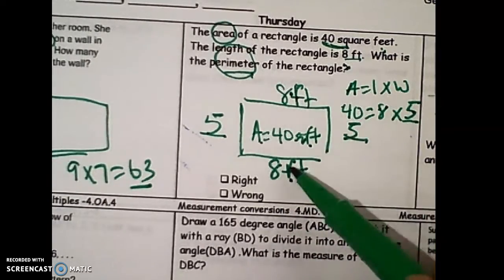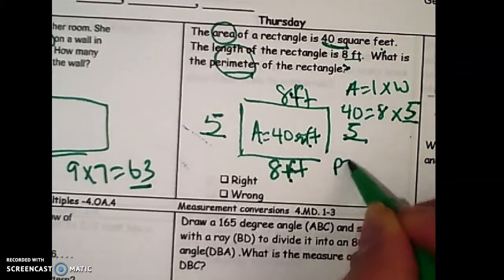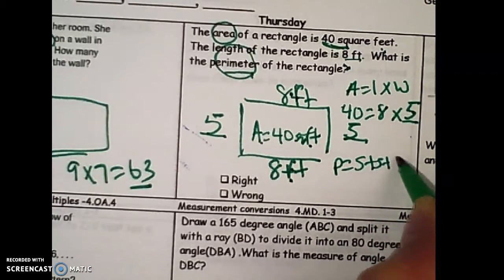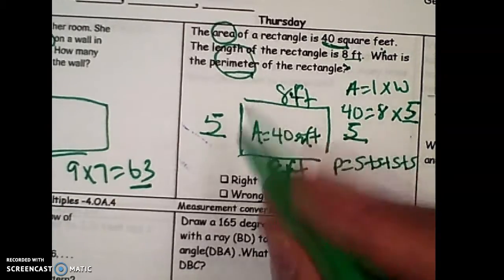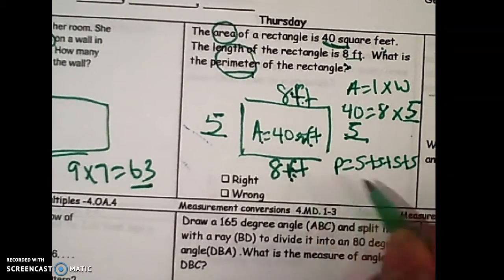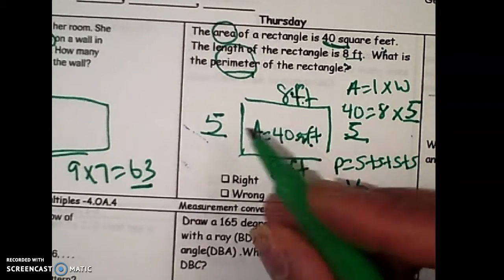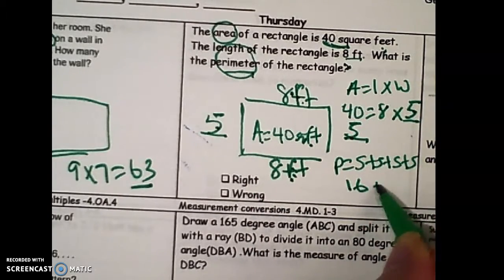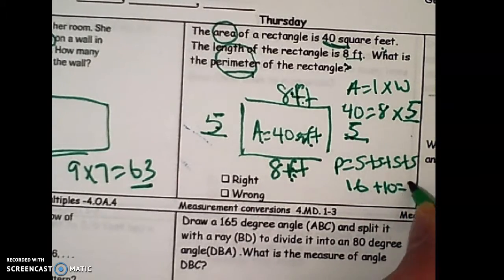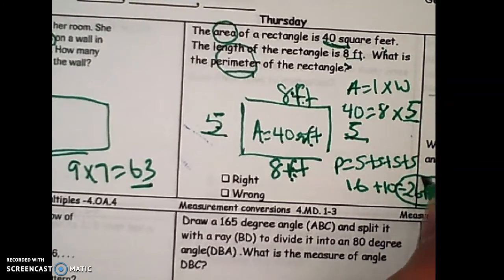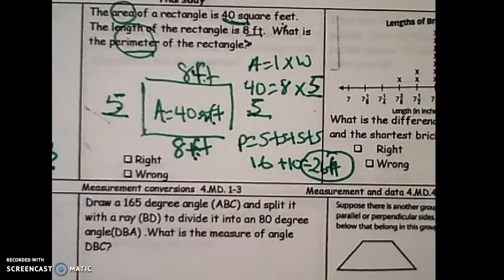So we have 8 plus 8. And I'm going to find the perimeter by adding side plus side, all 4 sides. So 8 plus 8 gives me 16. And 5 plus 5 gives me 10. So if I add everything together, I get 26 feet for my perimeter. Go ahead and self-assess your work now.